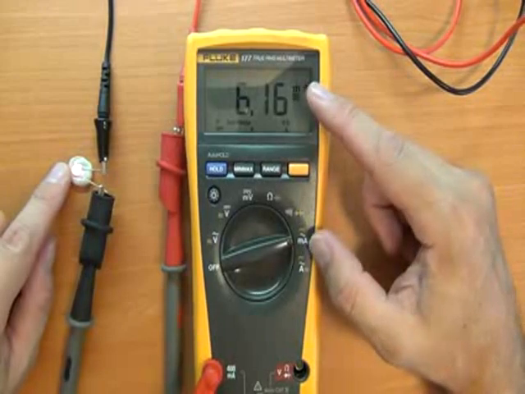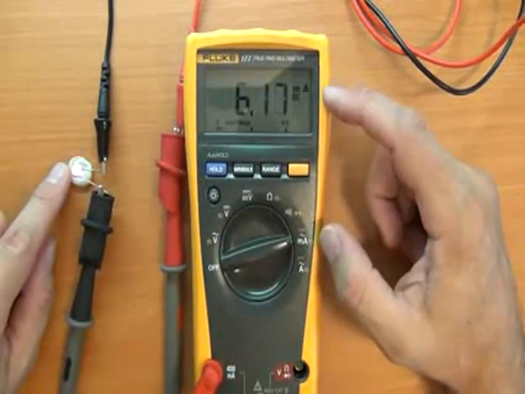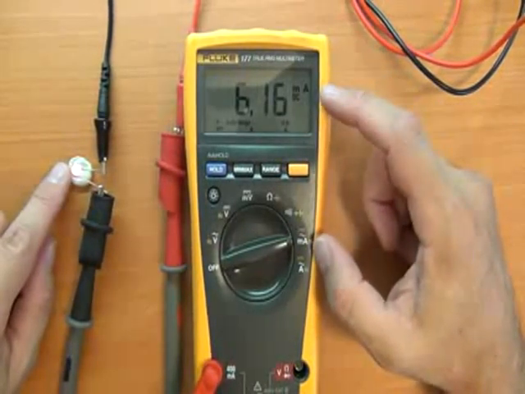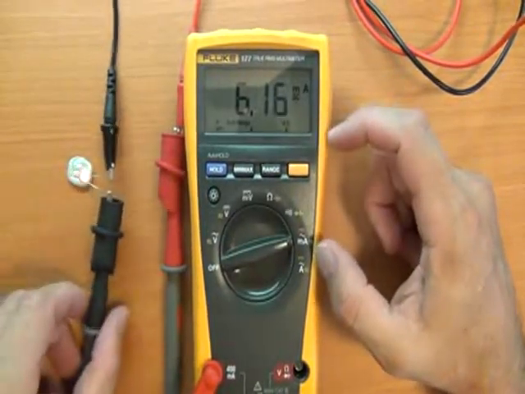So that's when things really do get interesting, and again we'll cover that off when I start the more advanced series on doing measurements with a multimeter. So there you go.